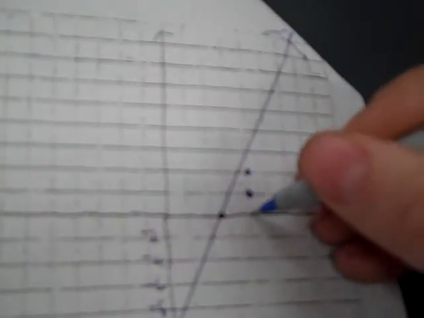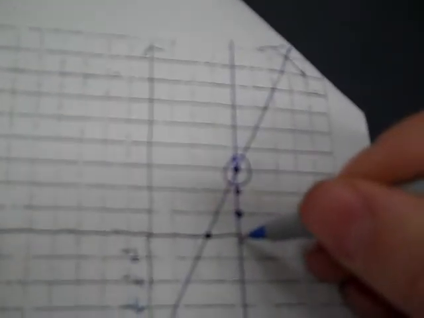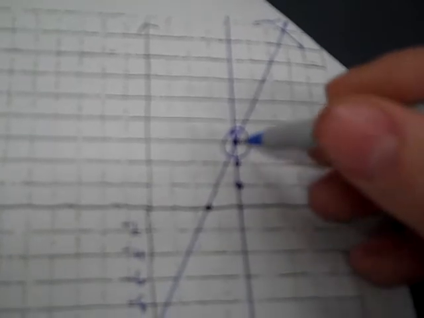Back to the middle, right 4, up 2. Go back to the middle, right 4, up 3. It runs into the other line, and then take your ruler and connect them. Those two lines cross right here. Positive 1, positive 2, positive 3, positive 4 for x. And then I'm up, so positive 1, positive 2, positive 3 for y. 4 and 3.